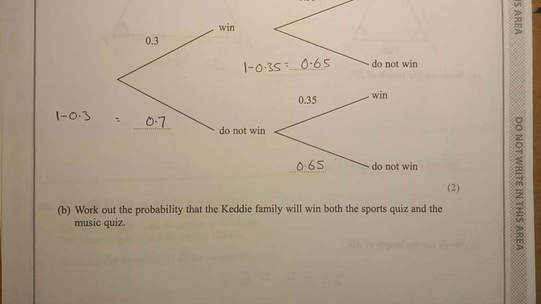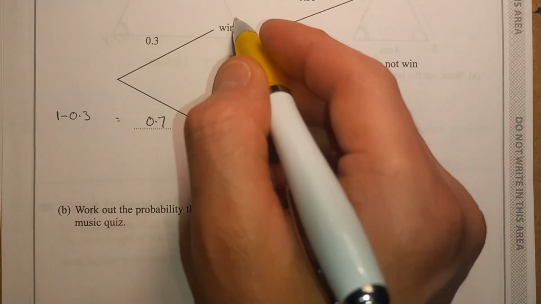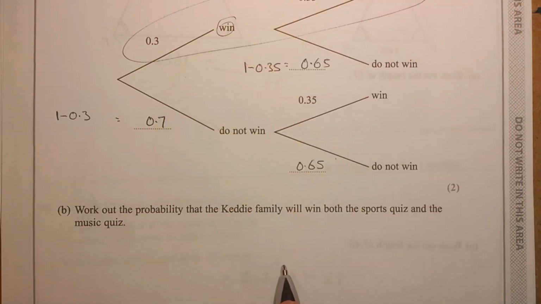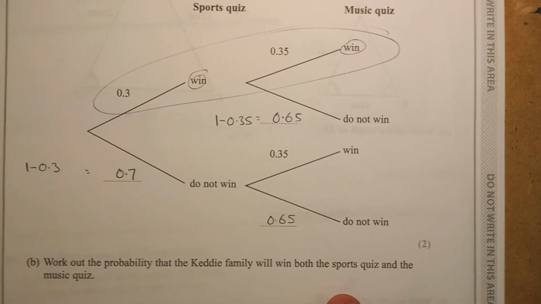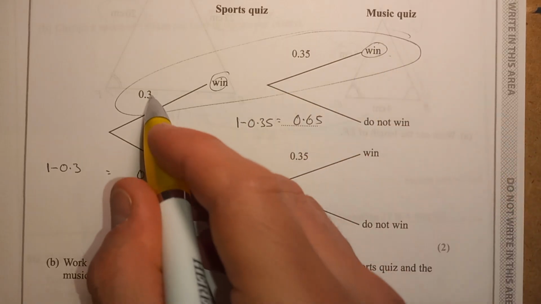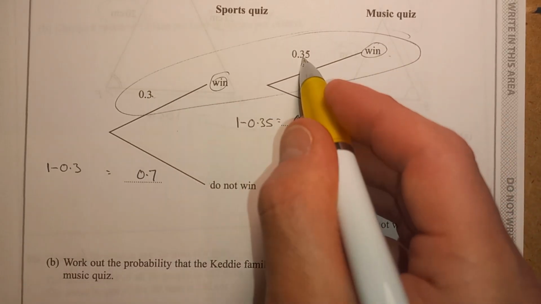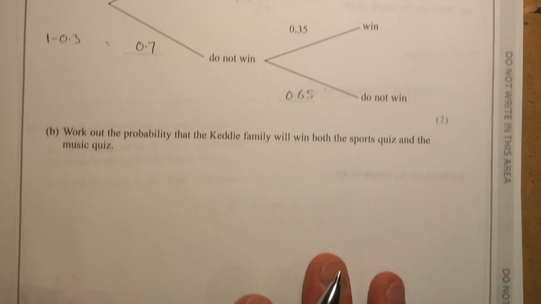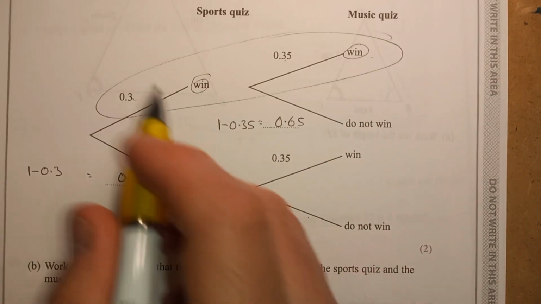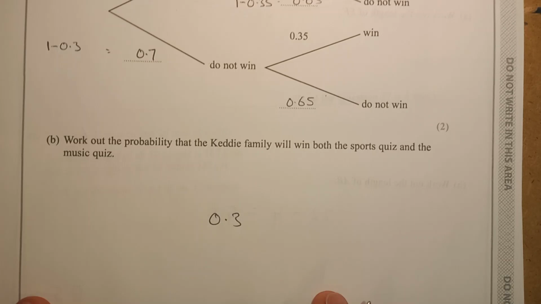Part B, this is for 2 marks as well. Work out the probability that the Keddy family will win both the sports quiz and the music quiz. So that's win here and win here. So this is the only route that they can have. So let's show you that one up here. This route here, win and then win. So we need to multiply 0.3 by the 0.35.